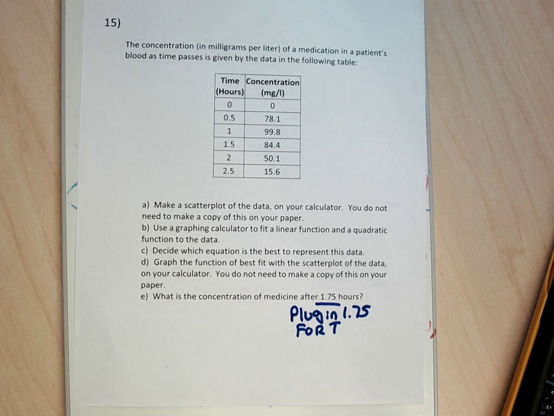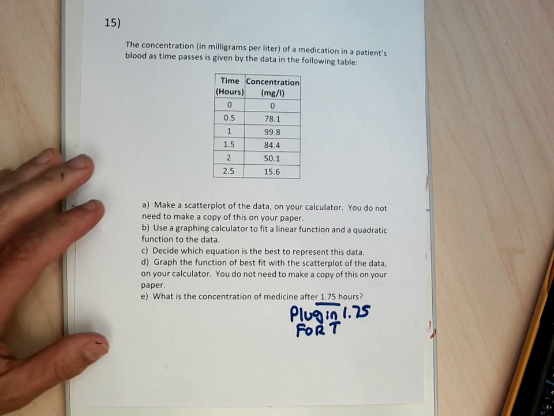So we're technically done with the section. All we have to do now is the review for the test, and that's what I'll do next. If you could do every problem on the review, you're going to be completely fine for the test.